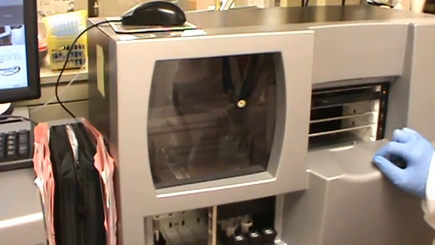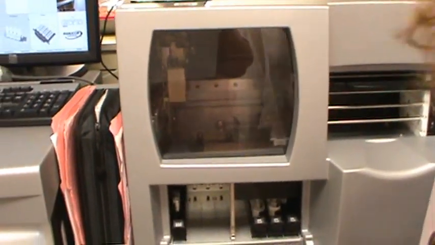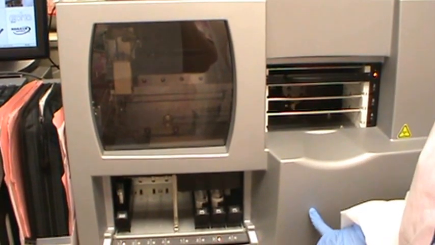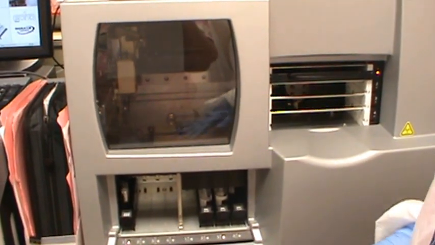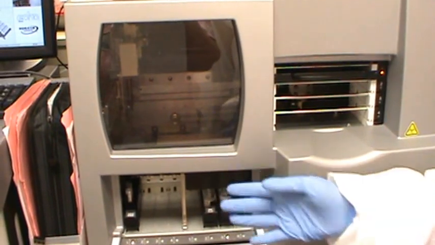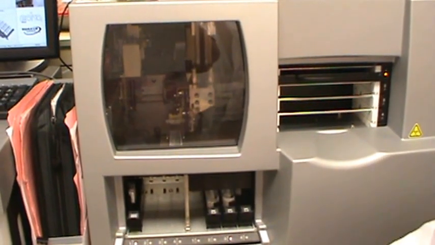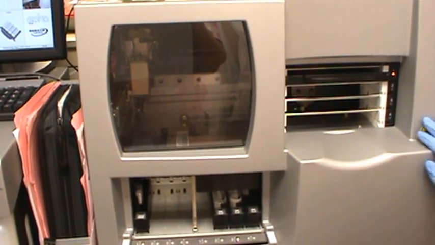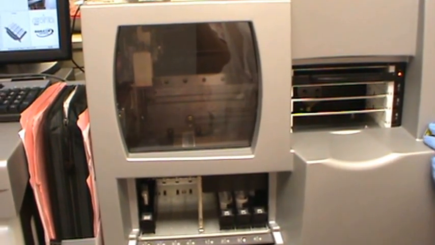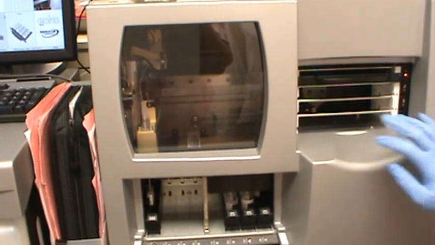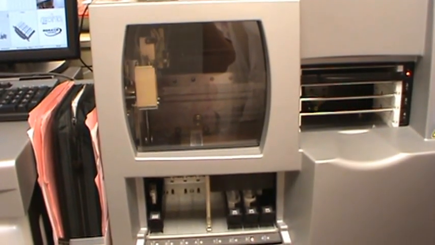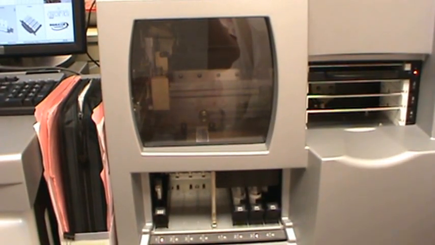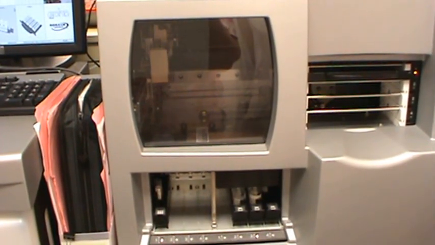Now he is sampling from our patient, and he's going to move it into the camera, and the camera is just going to check for any kind of issue, like if he had gone down and taken cells instead of plasma. It's checking for the color. Now it's going to come over and get your cells. Going to get a little bit of saline in there to make a suspension.